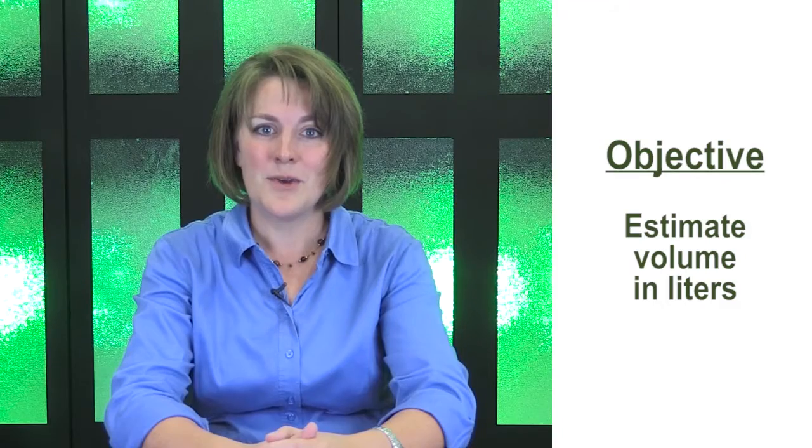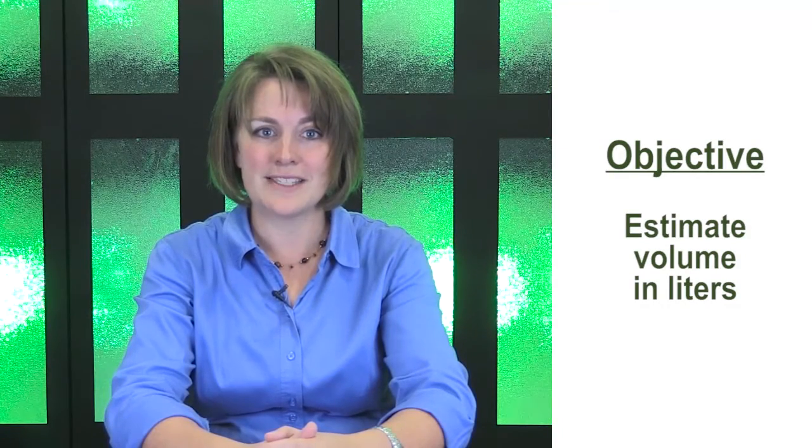Our goal today was to be able to estimate volume in liters. We did this by comparing a liter container to our jug and reasoning about the size. Then we drew a picture of our container and recorded our estimate on the picture. Then we checked our estimate to determine if it was reasonable.